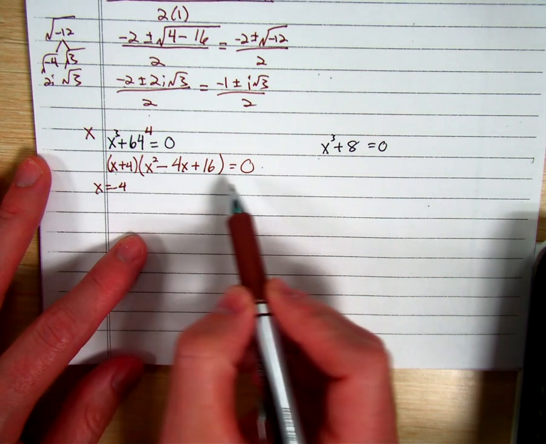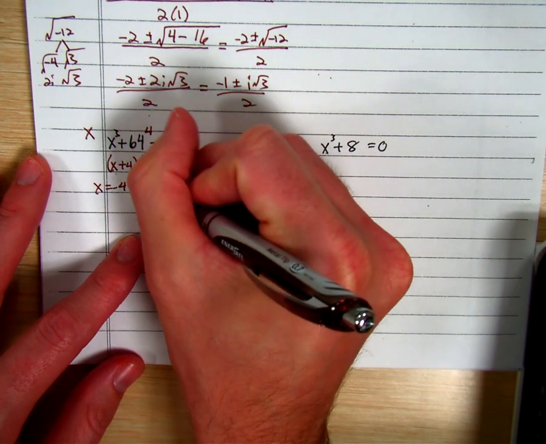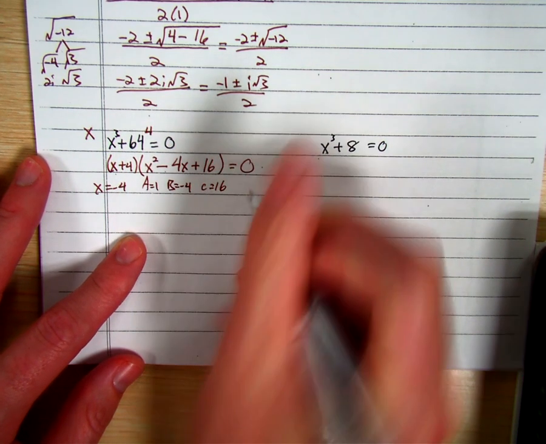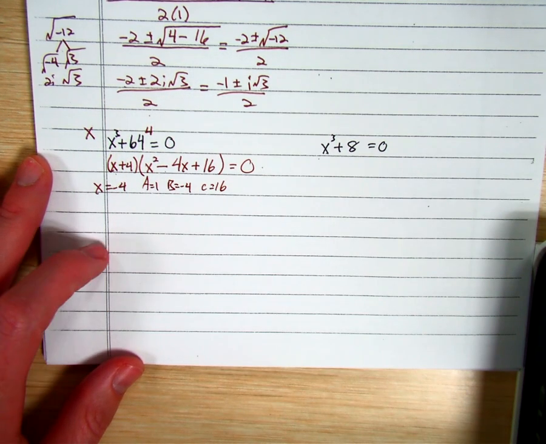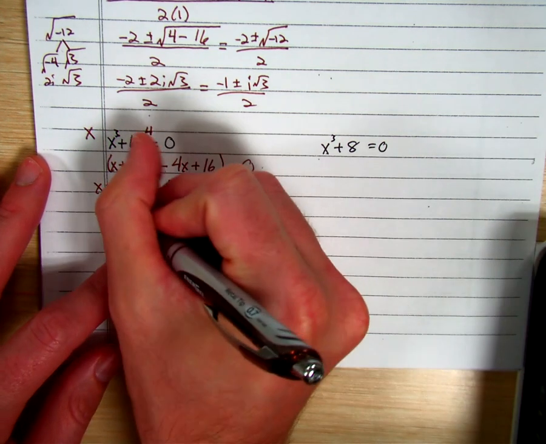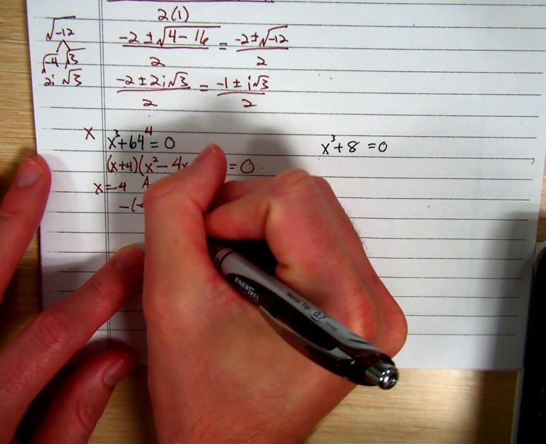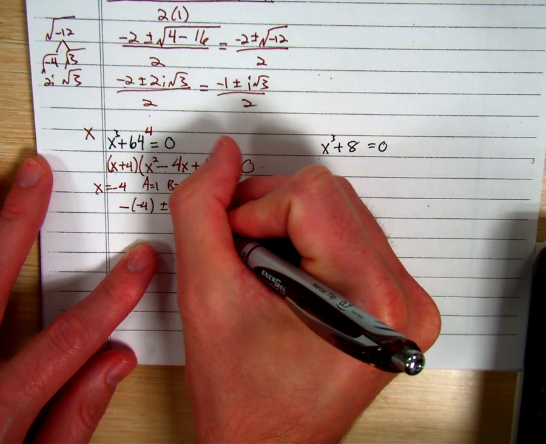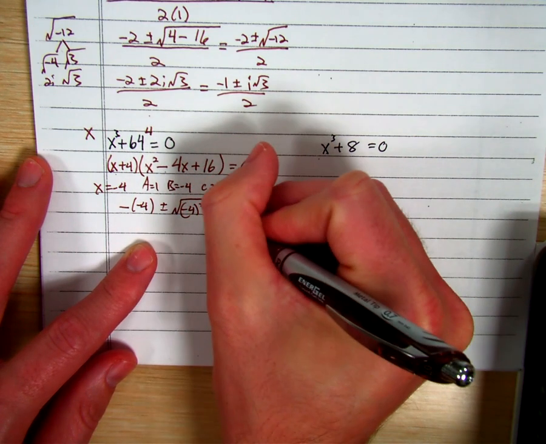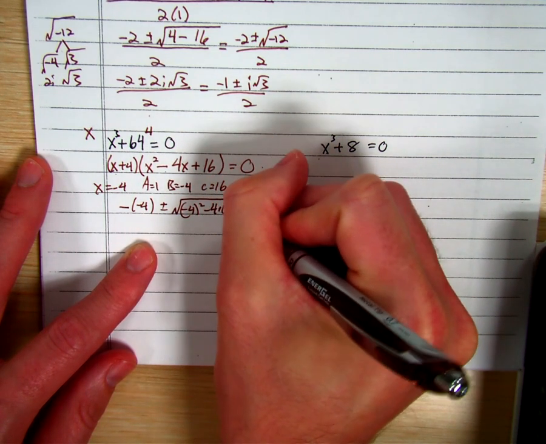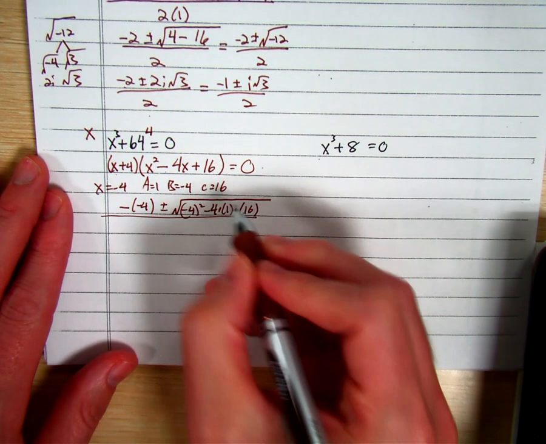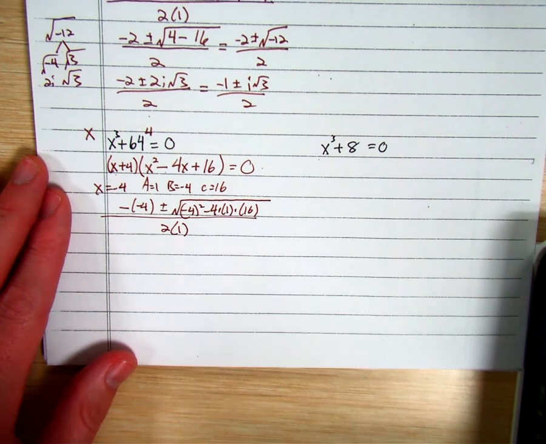Okay, if you want to write out your ABC here, you can. All right, let's start plugging them in. Negative b, so negative of negative 4, plus minus, big square root, negative 4 squared, minus 4 times 1 times 16, all over 2 times a.